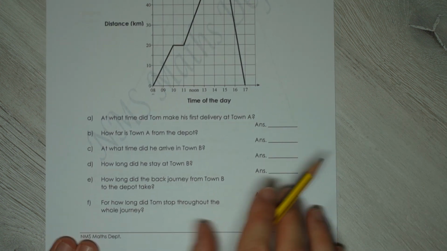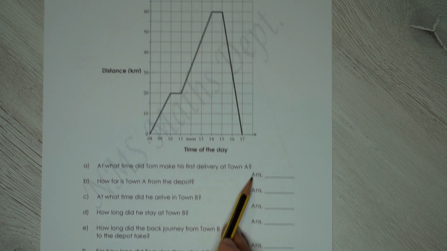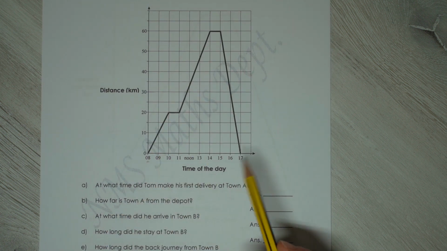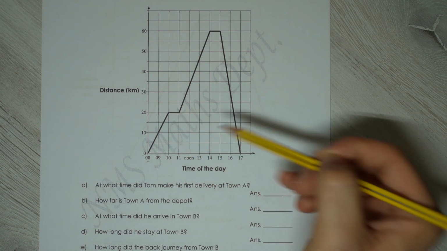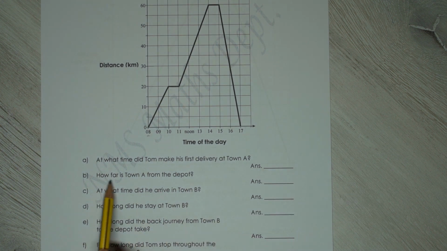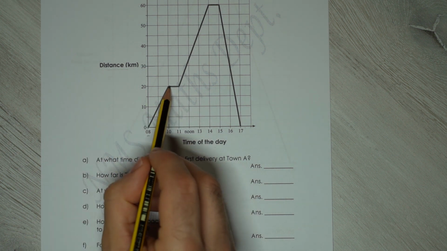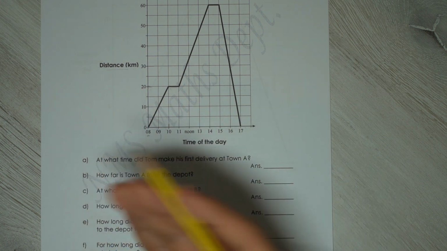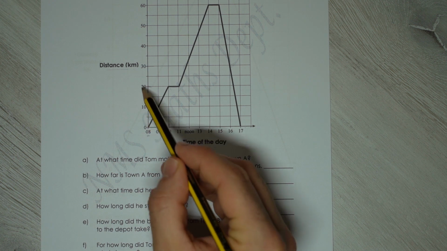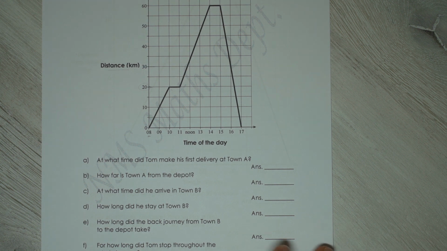So question A, at what time did Tom make the first delivery at town A? So town A is here. The first delivery at town A is at 10 a.m. Okay, at 10 a.m. How far is town A from the depot? So town A, these are distances in kilometers. So here it is 20 kilometers. Okay, here it was 0. So the distance from town A to the depot is, of course, 20 kilometers.